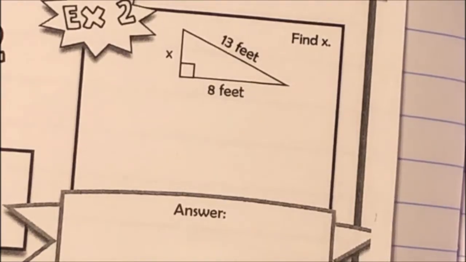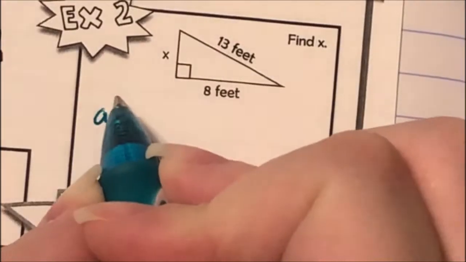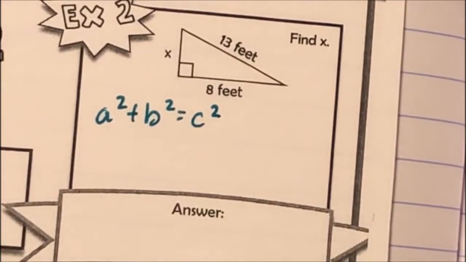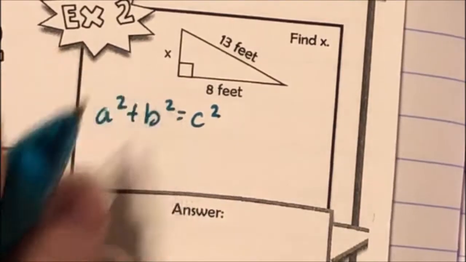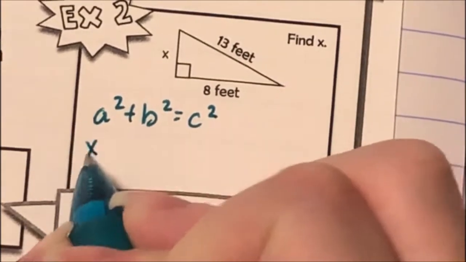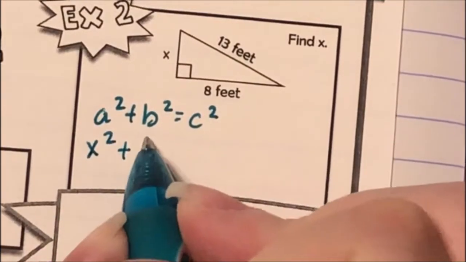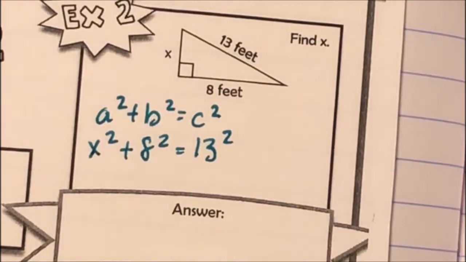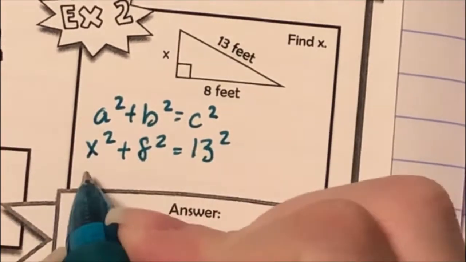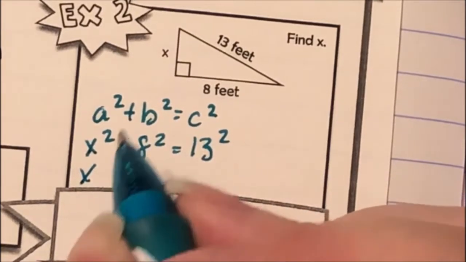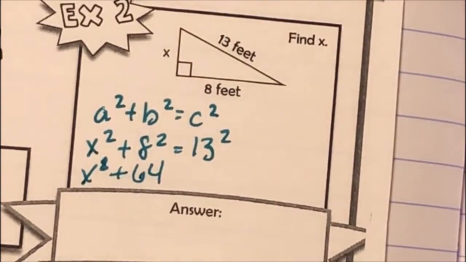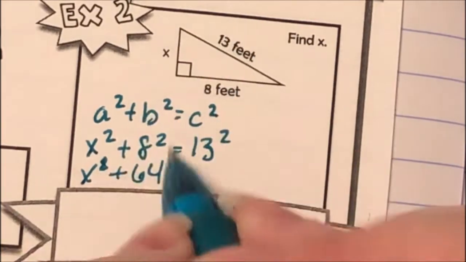So, when I write my formula, I can replace A with x, B with 8, and C with 13. So now I'm going to go ahead and simplify. 8 squared is 64. And 13 squared is 169.